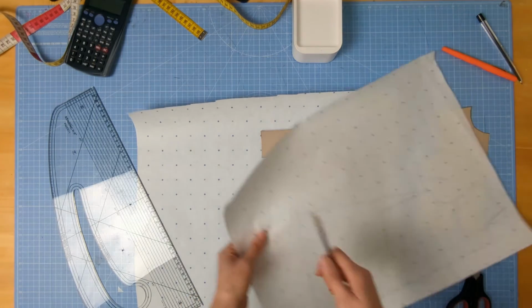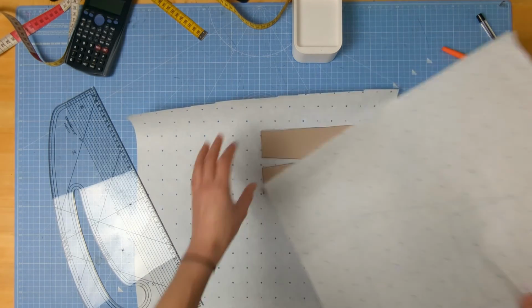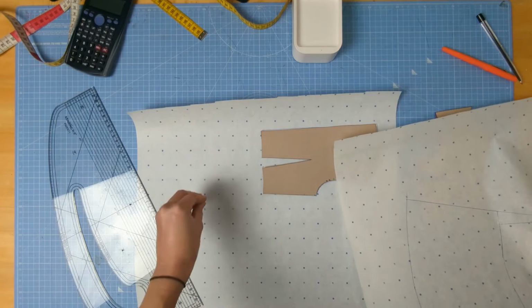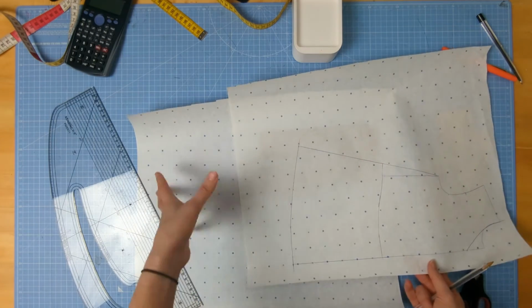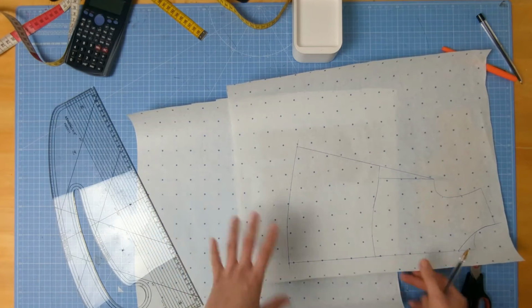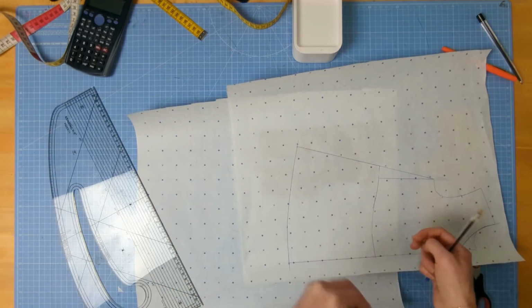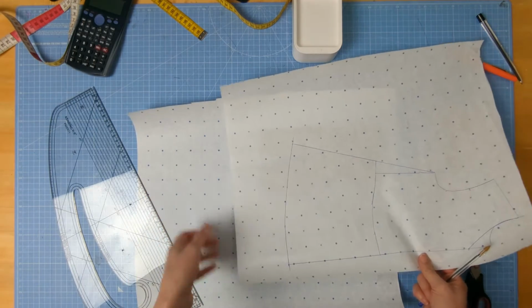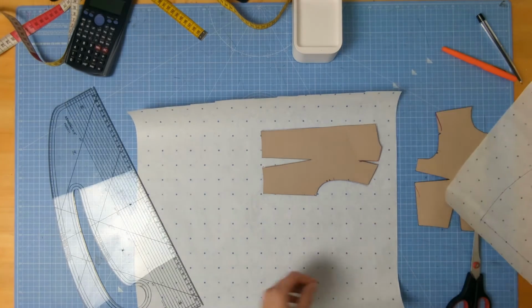Now our front, you can see, is quite flared. So what we're going to do is we're going to lengthen this, and then we're going to add extra width through the hem so that we get an equal amount of fullness at the front and back. There's no point having a super full dress at the front and then it being really slim at the back. It'll just look a little bit mean and out of balance.